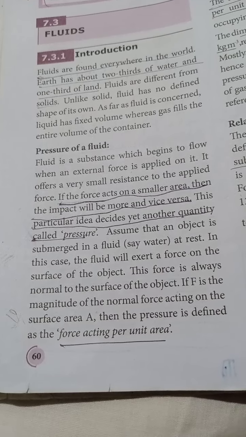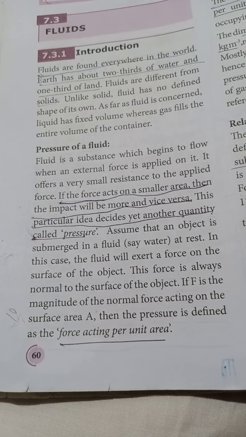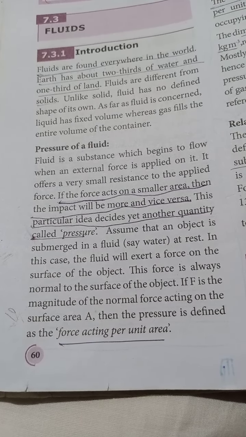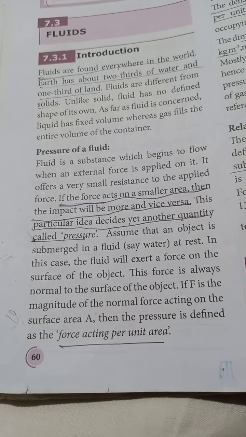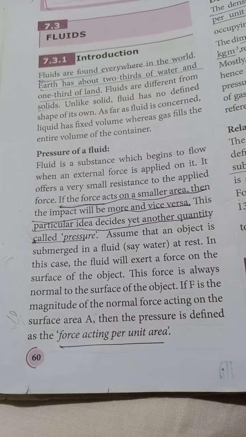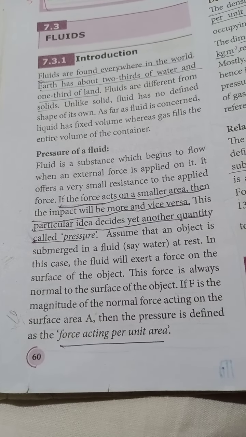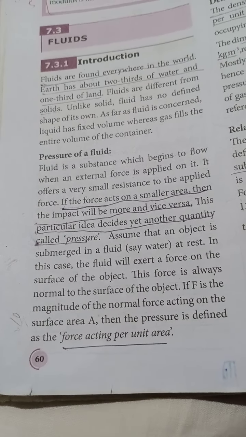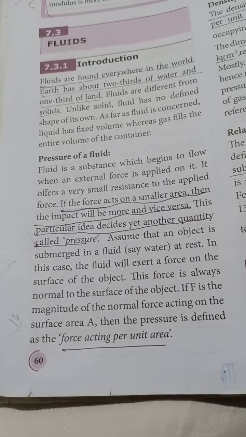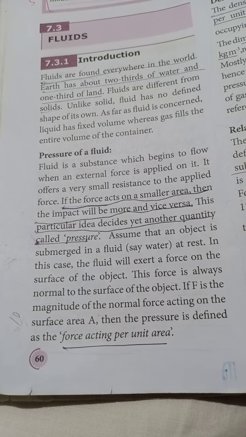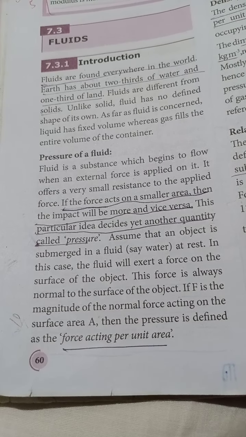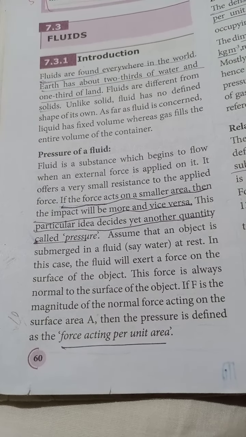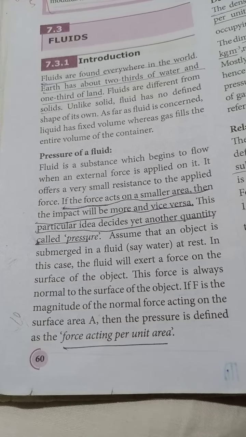We have learned this in our earlier grades. Suppose you are hammering a nail into a wall. The nail has a smaller area, and we are applying more pressure. When the area decreases, what will happen to the pressure? Pressure will increase. In the same way, cricket players and other players use spike boots.